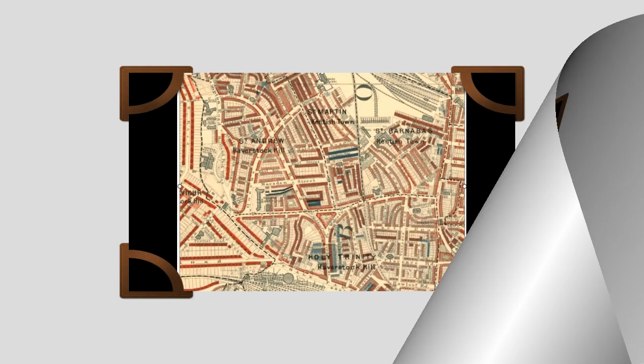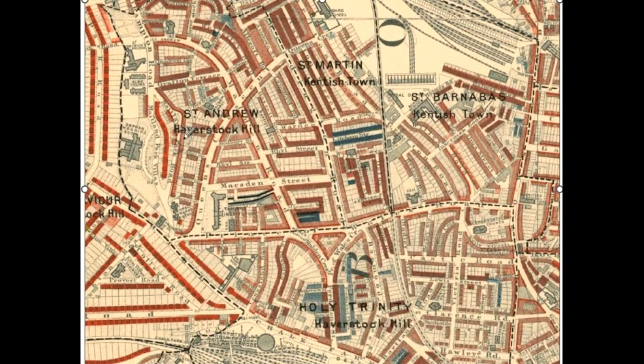We've looked at this map many times now from the turn of the century, and you can see the names as well. There's St Andrew, Haverstock Hill, and St Martin, Kentish Town. These are named after the local churches that were built at the same time. So that's St Barnabas, Kentish Town. So they're sort of vestry districts. So the church at this time still had a lot of financial and legal power in the area.